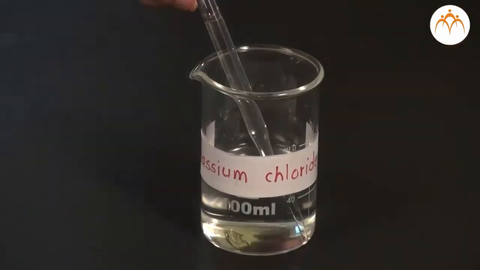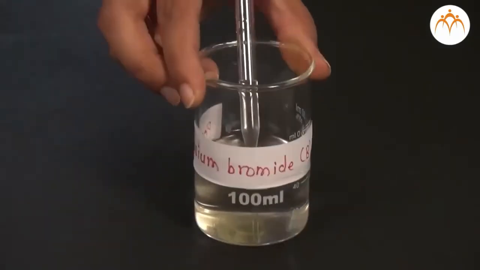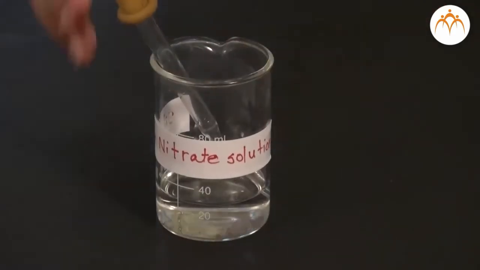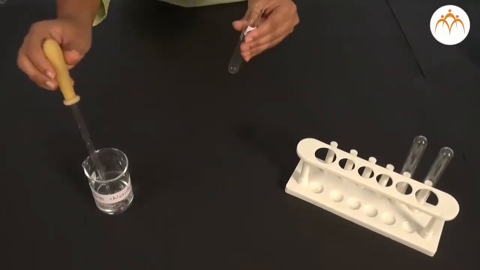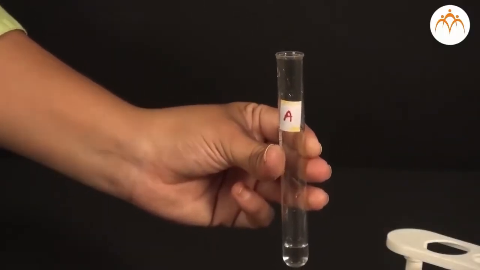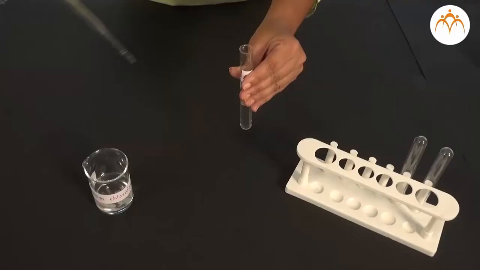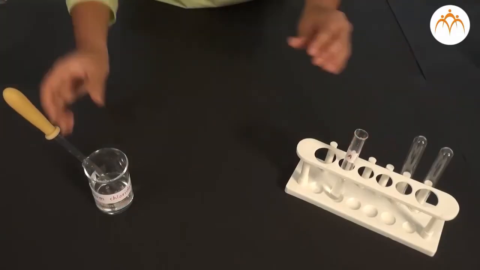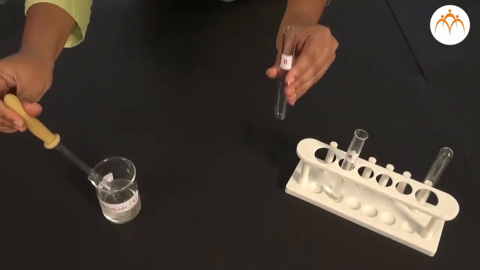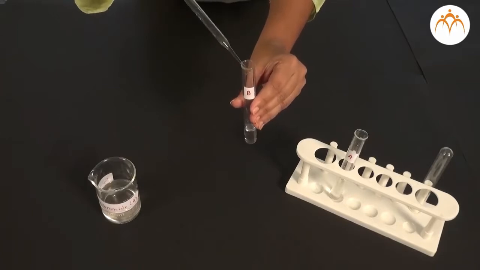Procedure. We keep solutions of potassium chloride, potassium bromide and potassium iodide in 3 test tubes and label them as A, B and C. Now we want to find out what they really contain. Which test tube contains chloride, which contains bromide and which contains iodide. We keep these test tubes A, B and C on the test tube stand and add a few drops of silver nitrate to these 3 test tubes.